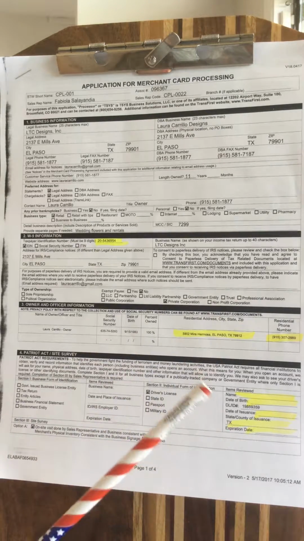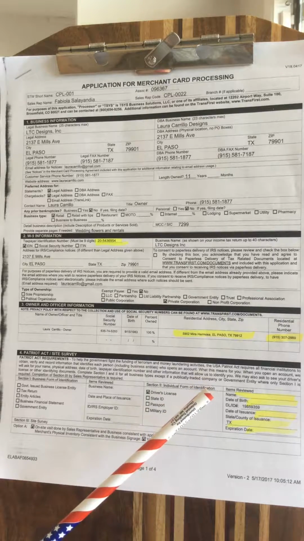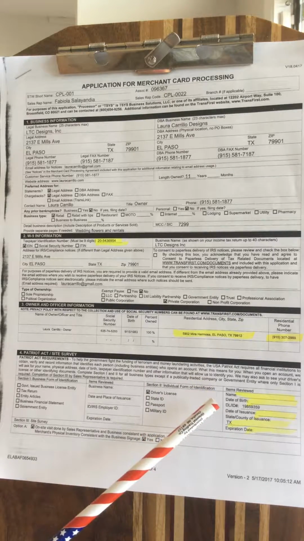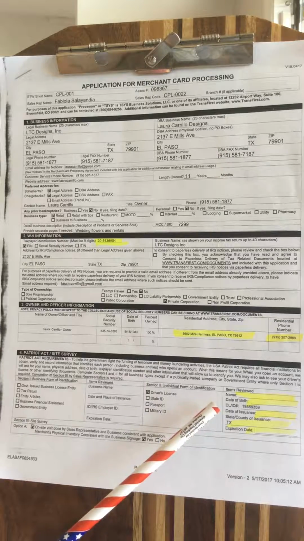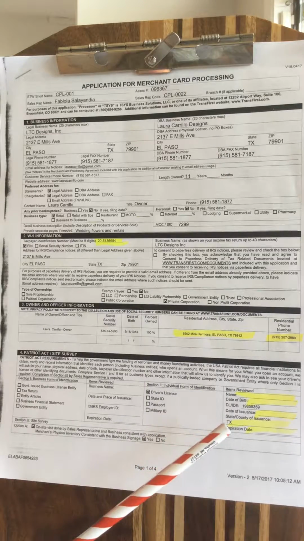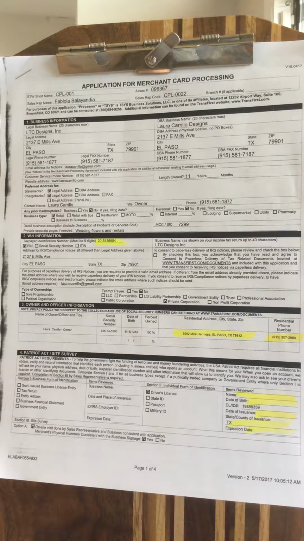Again, they want you to retype the name, date of birth, driver's license number, date of issuance, state, county of issuance, and expiration date. Again, for the business form of identification, it could be a business license, a tax return, entity articles, business financial statement, or government entity.